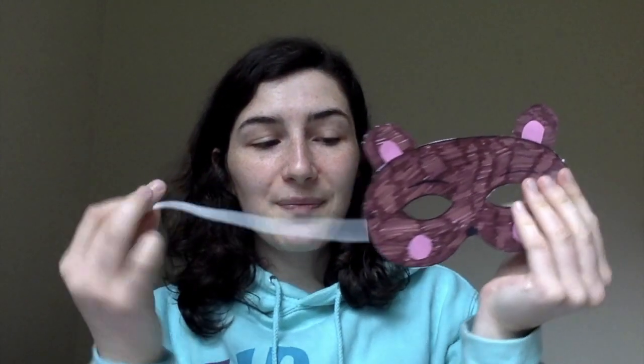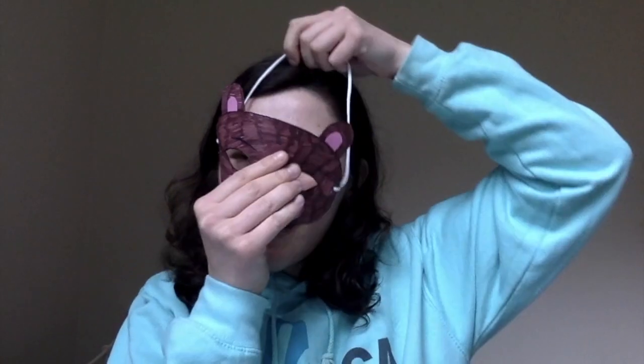So what I want you to do is get the other end and do the same thing. Just thread it through. There we go. And tie it in a knot. Bit fiddly. Might want to get someone to help you. But then it should look a little bit like this. So you've got two white things on either side of your mask. And now you can put it on. So this should stretch so that it fits around your head. And here we are. I'm like a mouse.